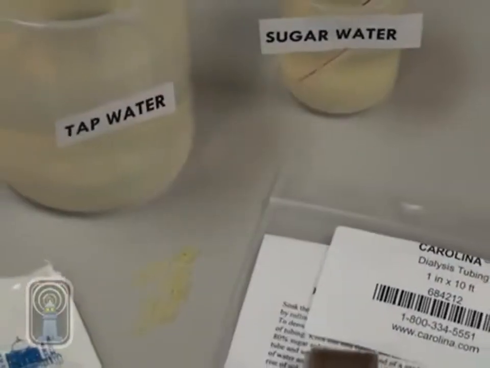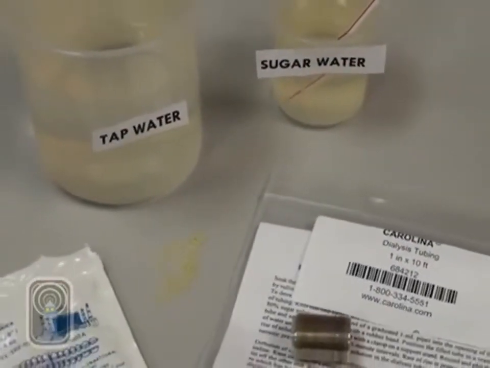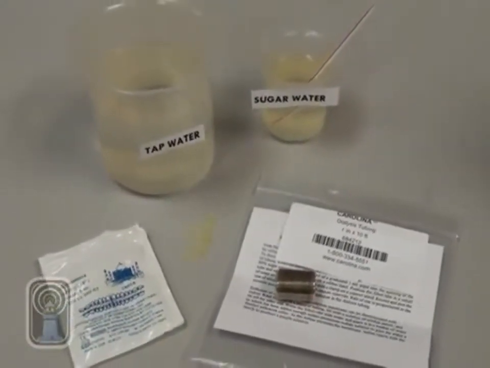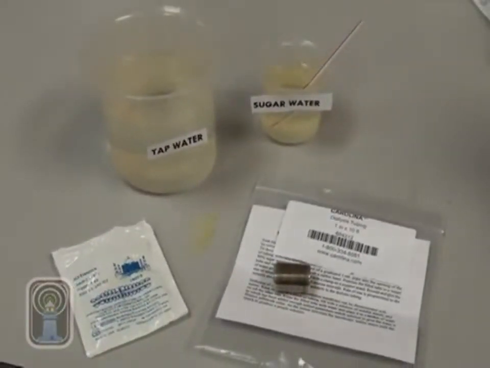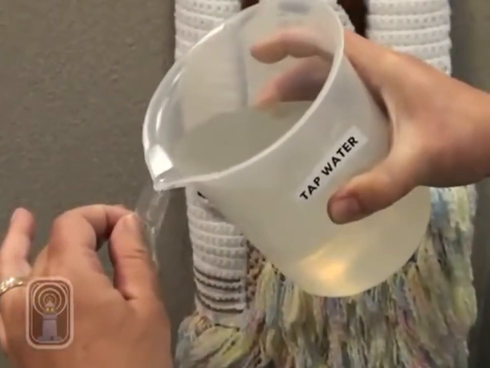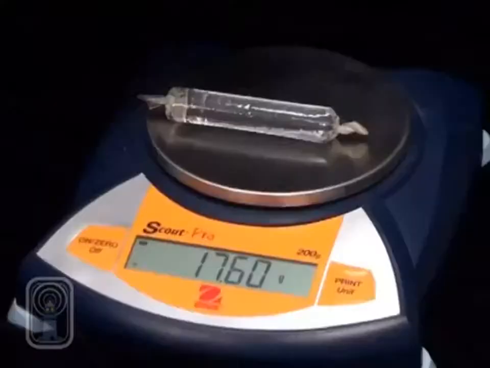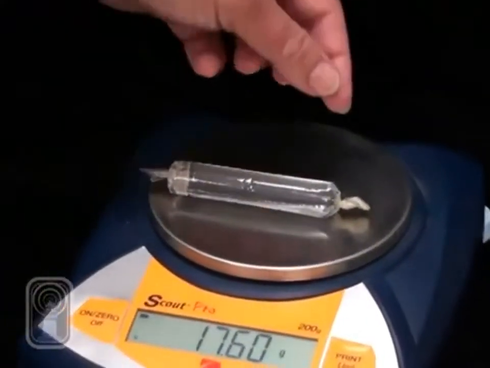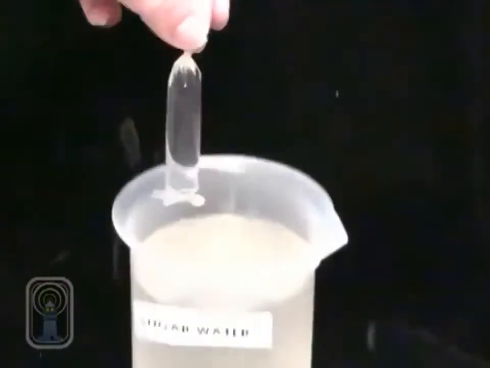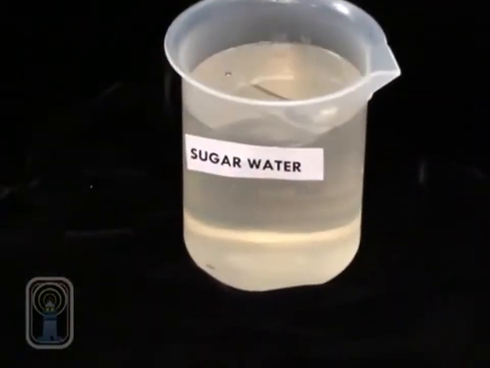In this demonstration, a 3 centimeter length of dialysis tubing and concentrated sugar water again were used. The cell was created as before, except this time tap water was poured into the dialysis tubing cell. After both ends were secure, the cell was weighed on the digital balance. The cell was then placed in a beaker of concentrated sugar solution.